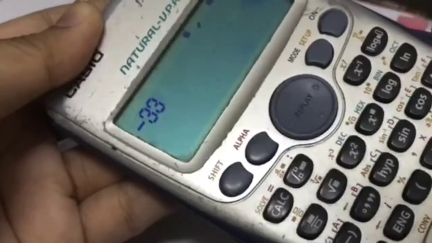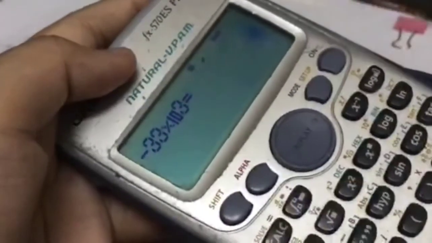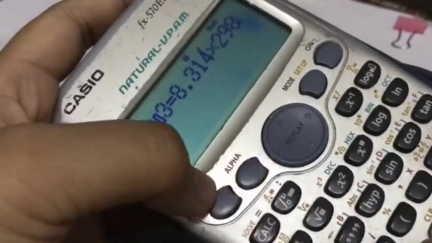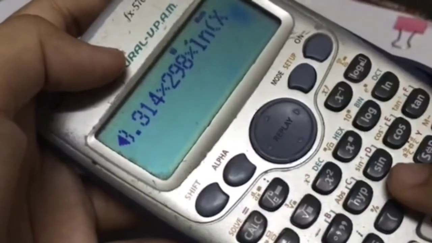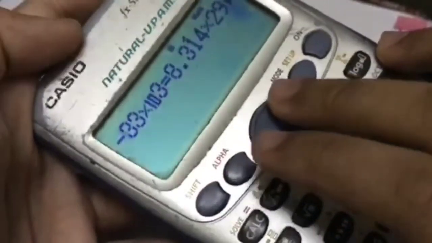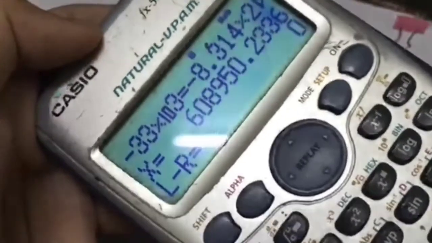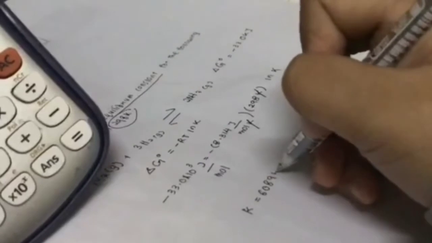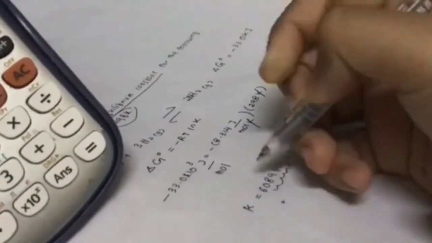And then use the calculator, because it's easier to use the calculator straight away. Just put in the values, and then we got 608,950.233 joule.